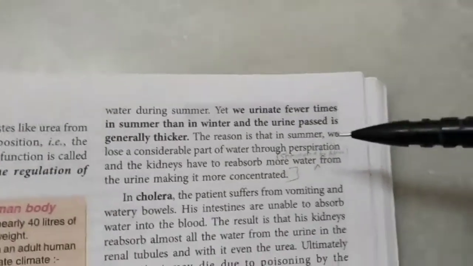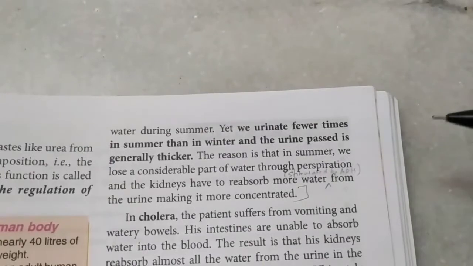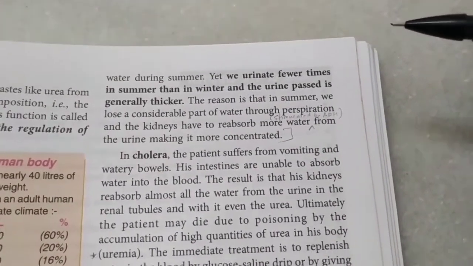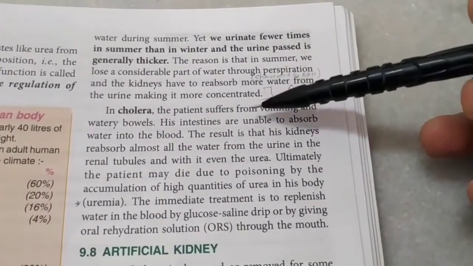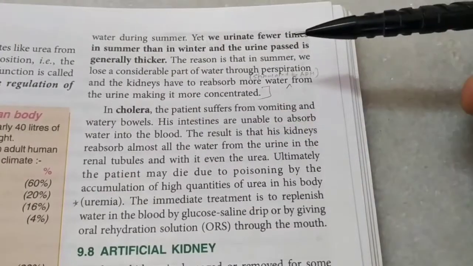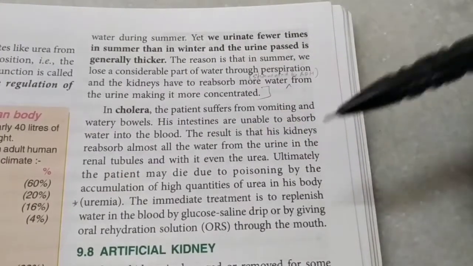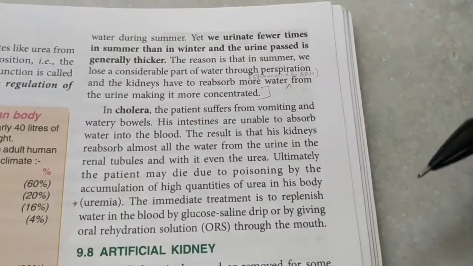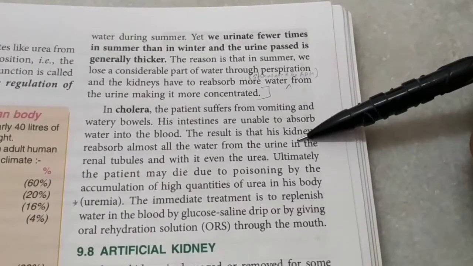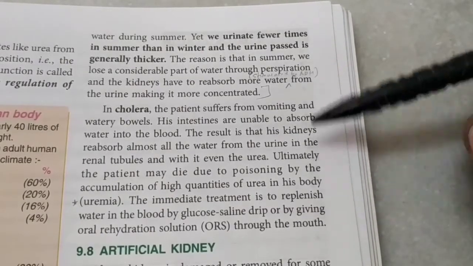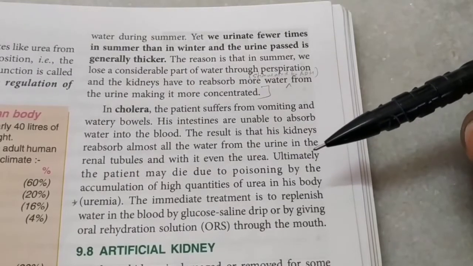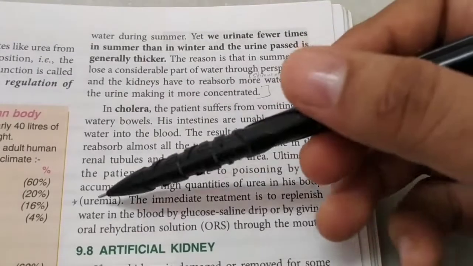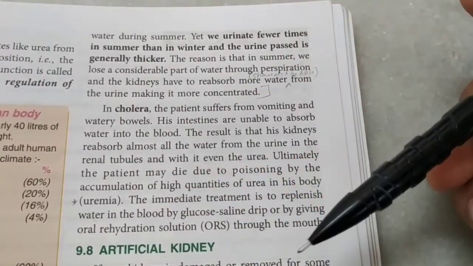Now, this is a good reason why we feel thirsty in summer, because we urinate a lot. In cholera, the patient suffers from vomiting and watery bowels, loose motions. So there is a deficiency of water in the body. If there is a deficiency of water in the body, then the kidneys are not able to excrete all the urea from the body. So the urea may accumulate in your body, causing uremia, which can lead to death.